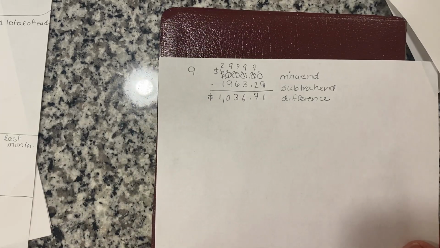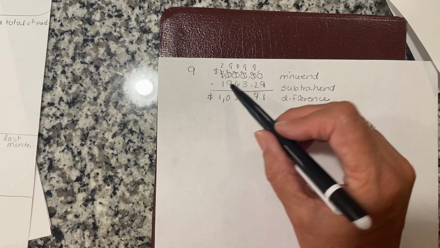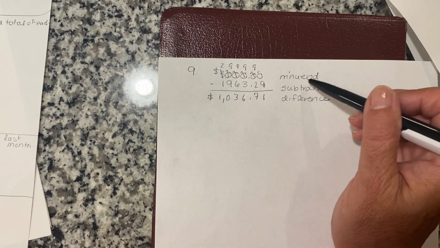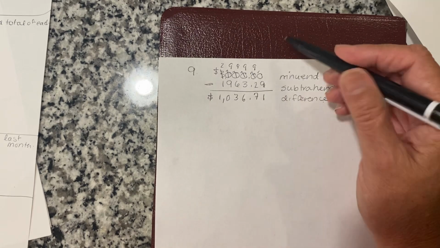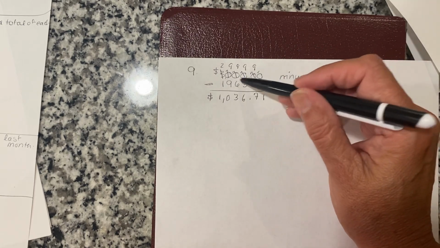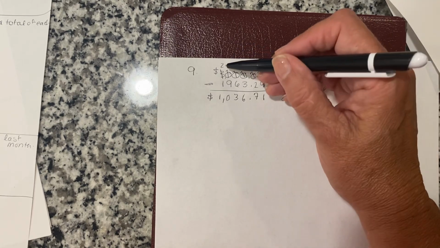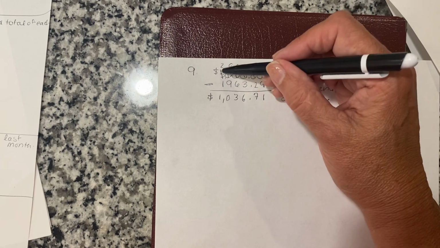I shouldn't have to help you with these, but here's the borrowing, $3,000. You have a minuend, subtrahend, and difference. This is a subtraction problem. So you've got to borrow, right? So you go clear over here and borrow this 3, make it a 2.